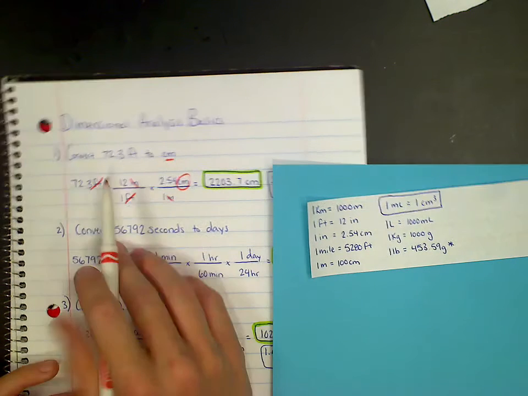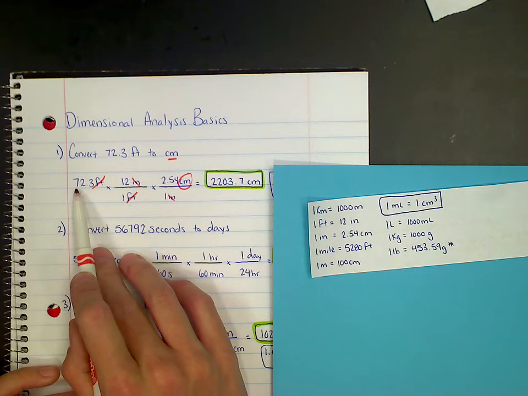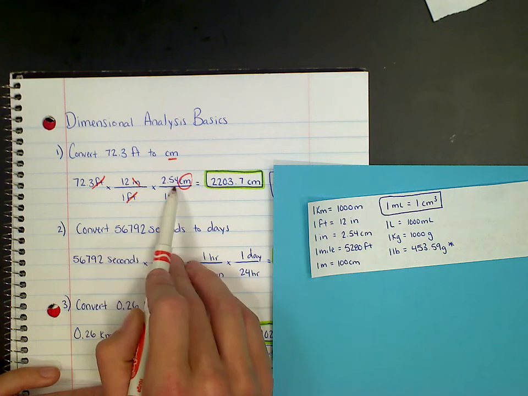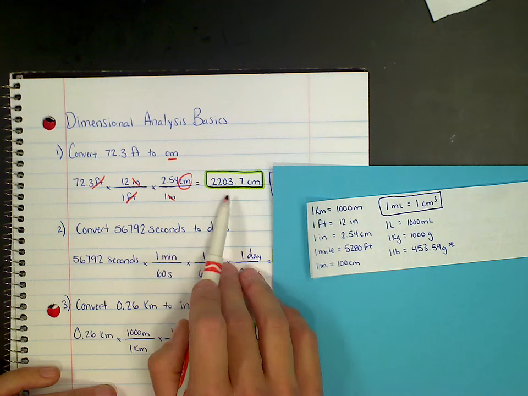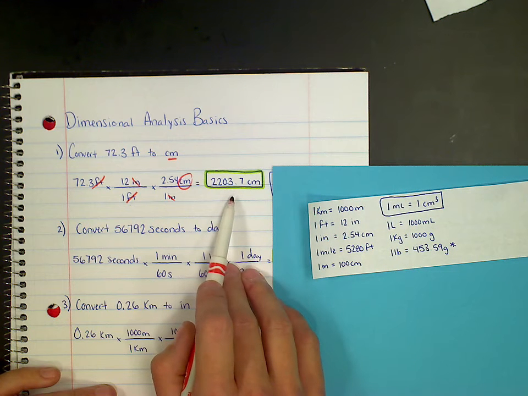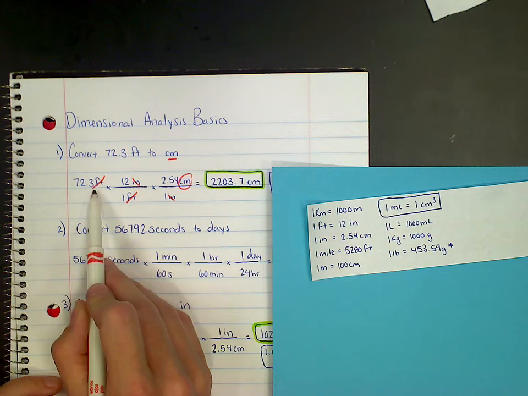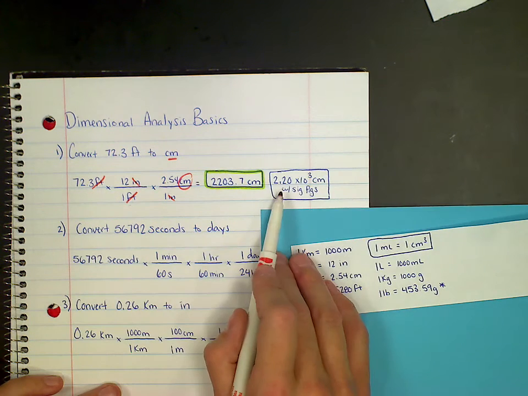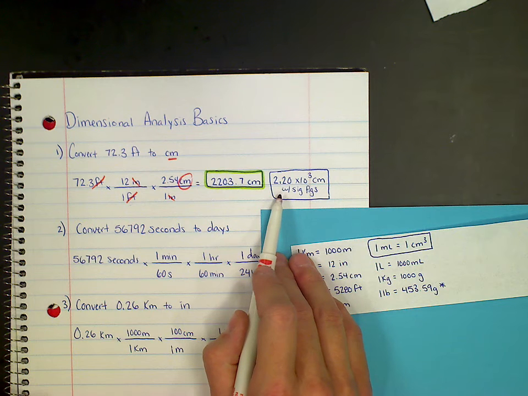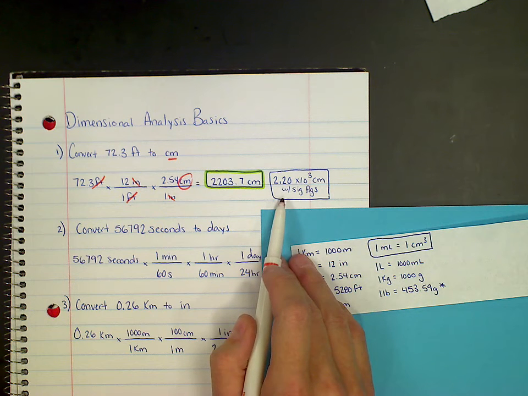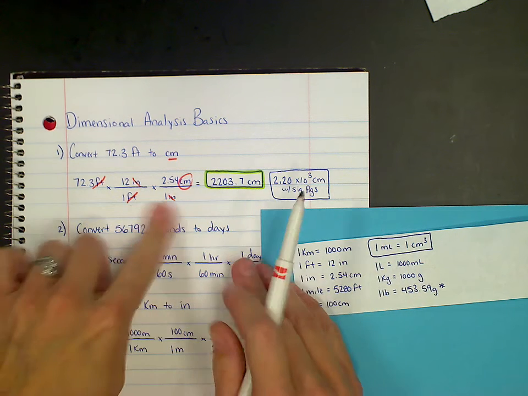So in our calculator, what we had to do was 72.3 times 12 times 2.54. Okay, and that gets you your answer here. If you're trying to put the answer in the correct number of sig figs, we technically started with 3 sig figs. So you should have 3 sig figs in your answer. So in this case, we had to put it into scientific notation. If you're in my general chemistry course, don't worry too much about that yet. We're really more focused on this process.